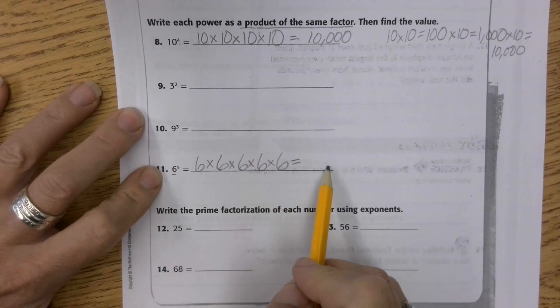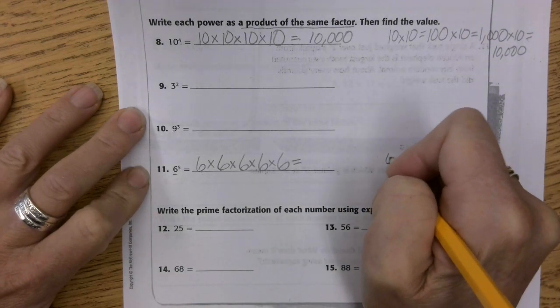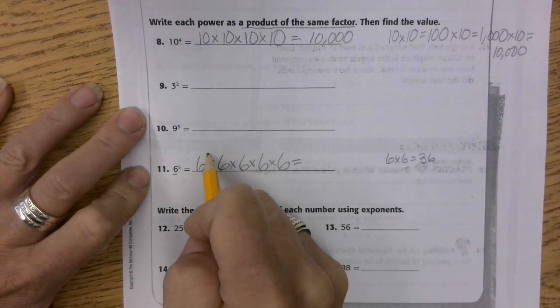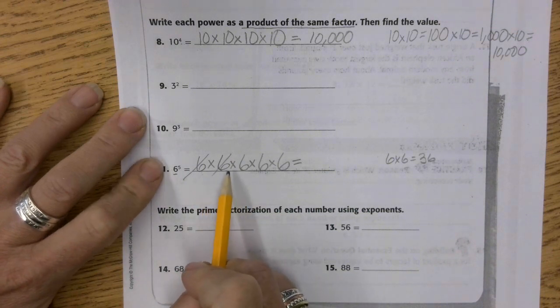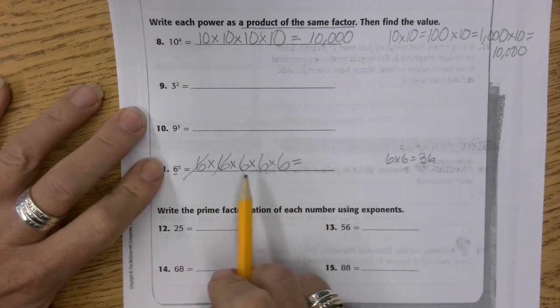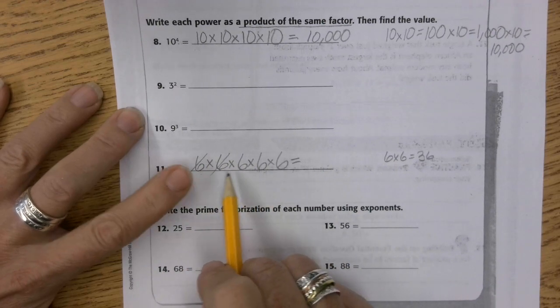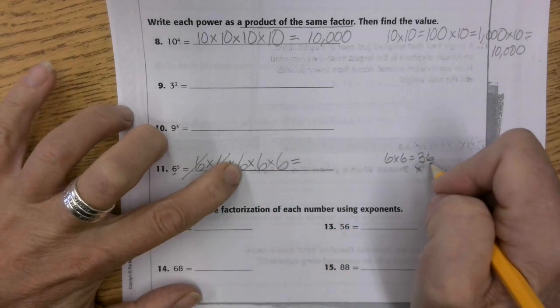Question 2 is how much is this worth? Well, this is going to be hard. This is not going to be easy. So 6 times 6 equals 36. So I took care of this one, and it's okay if you cross these out as long as we can still see them. Please don't scratch them so we can't see your work. So now that we have 36, we need to go to our next 6. So we're going to do 36 times 6.